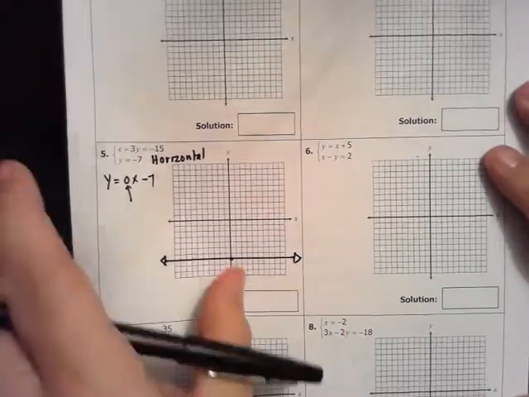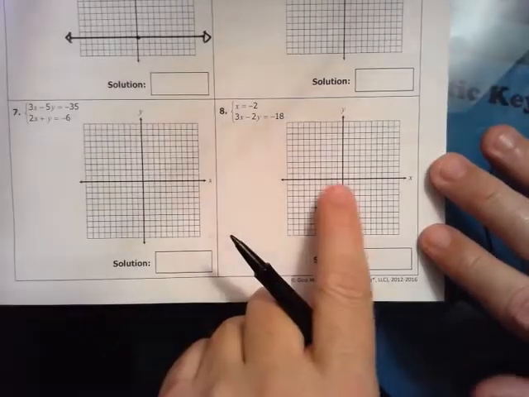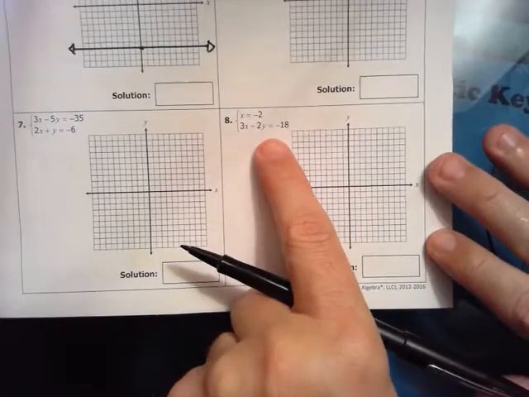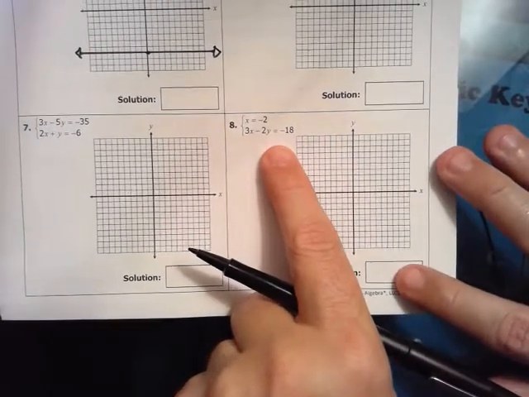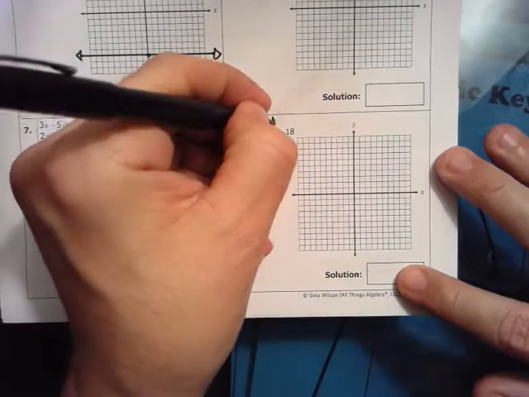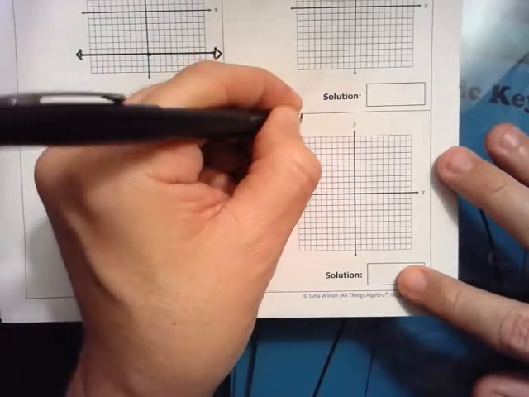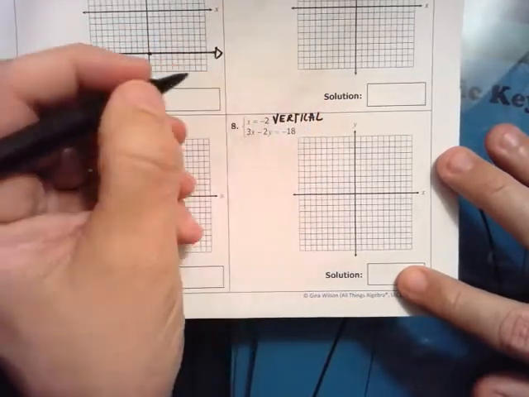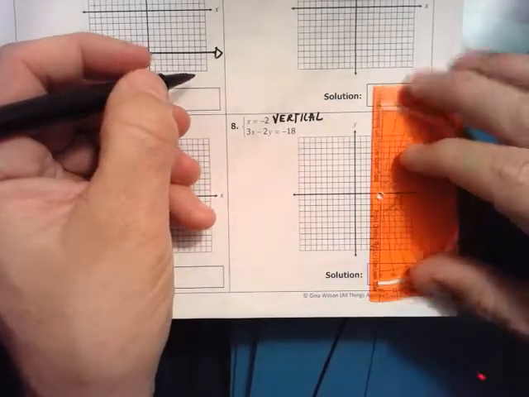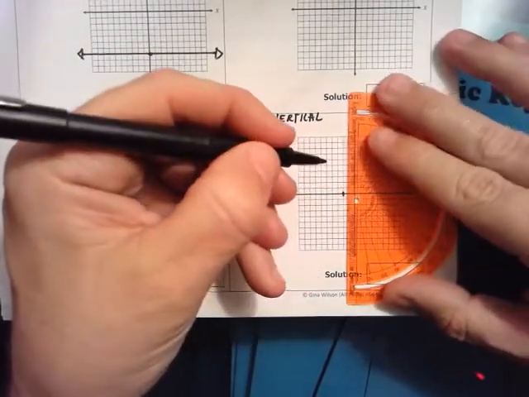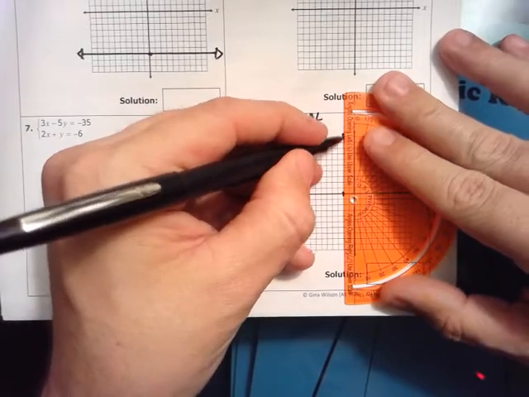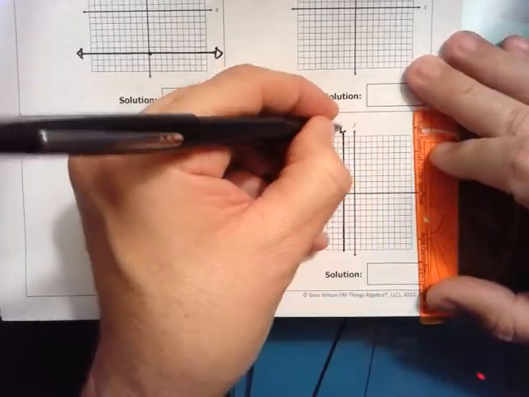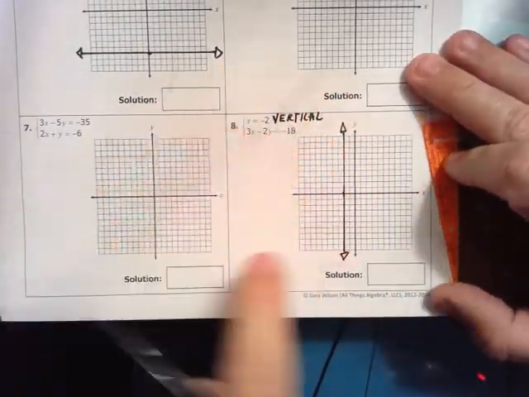Now this one down here at the bottom, number 8, you'll see that number 8 has an x equals negative 2. X equals negative 2 signifies that it's a vertical line. This is a vertical line through negative 2. So if I was going to draw this, I would go over here to negative 2, which is right there on this. And I'm going to draw a vertical line following the lattice there. Arrows at both ends. And that's going to be the line for that one.